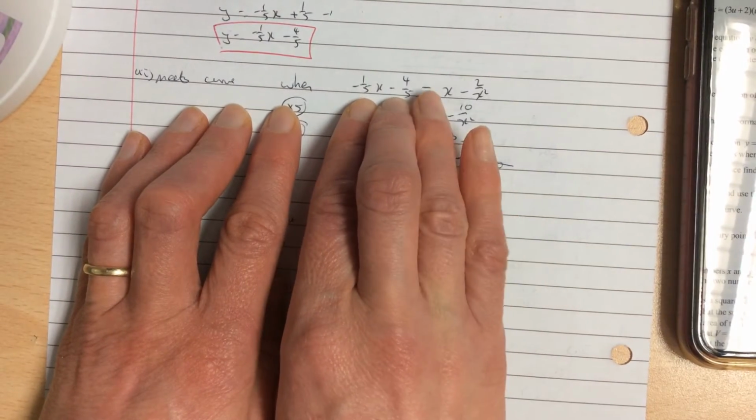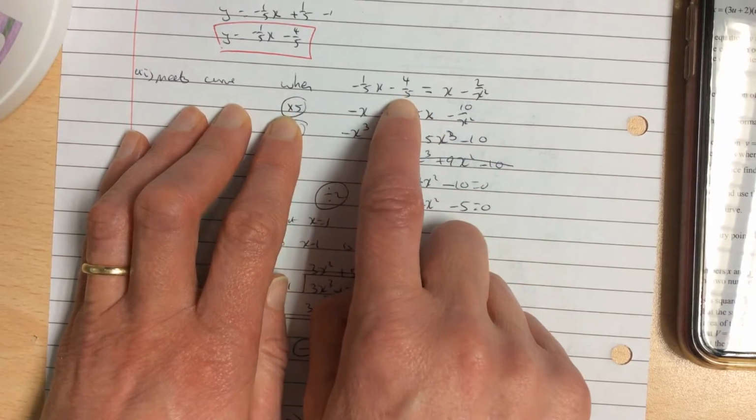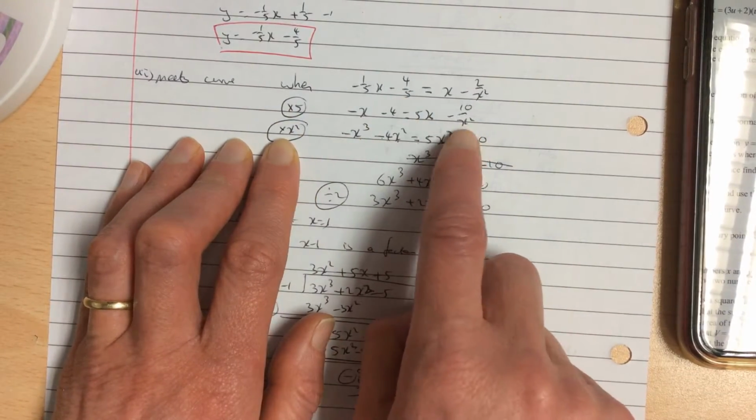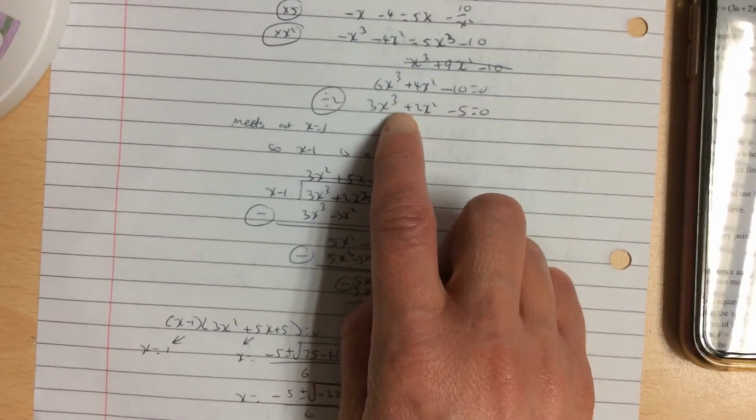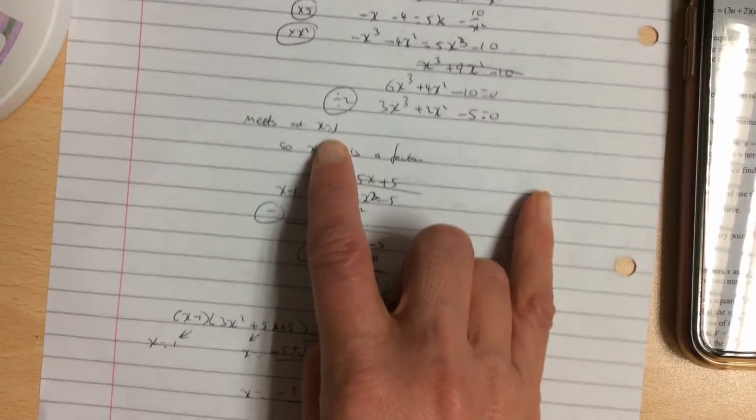Here is your normal. Put it equal to your curve. Times everything by 5 to get rid of these fractions. Then times by x squared to get rid of this fraction. And then try to solve it. Okay. You know it meets at x equals 1.